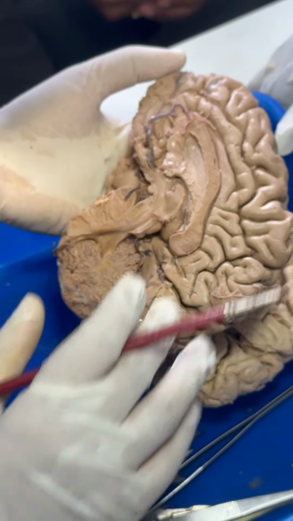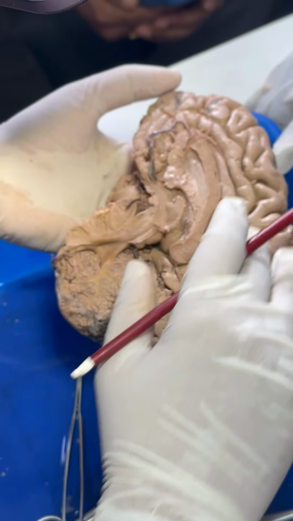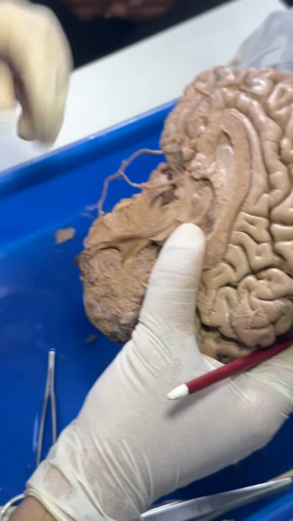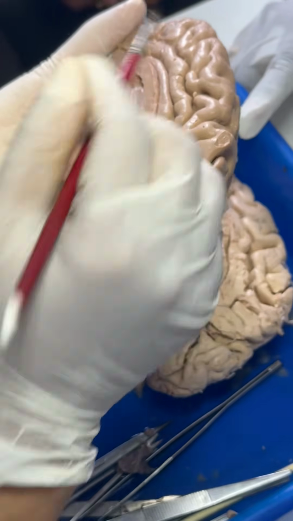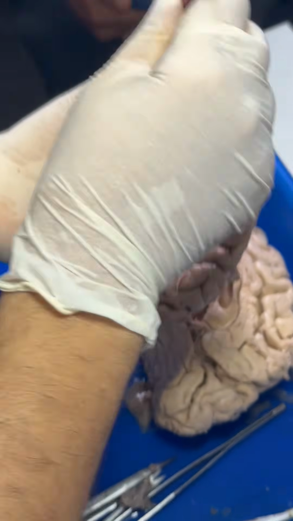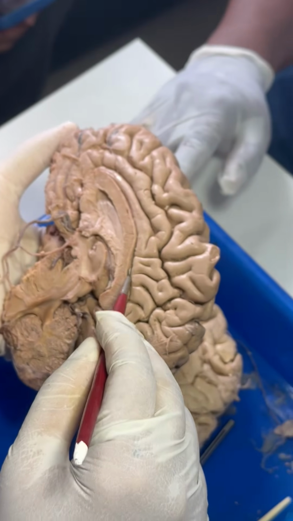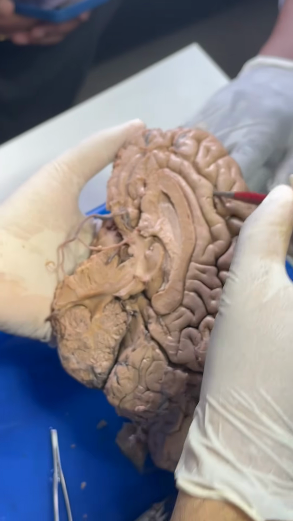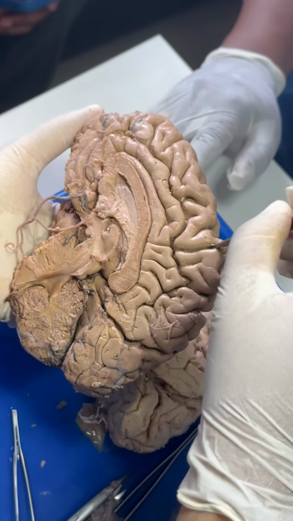So by this we have completed the medial surface of the brain, mainly the cerebral hemisphere. Very quickly I am again telling you what the main areas are. This is the callosal sulcus. This is the cingulate sulcus.